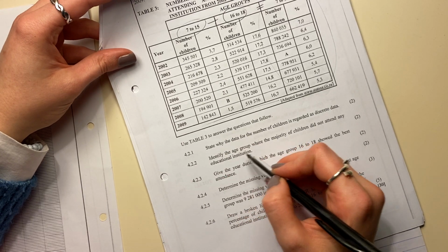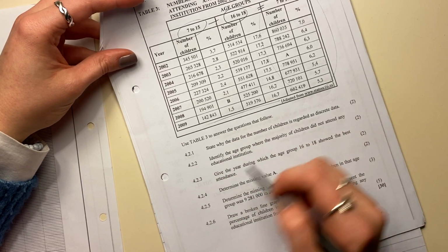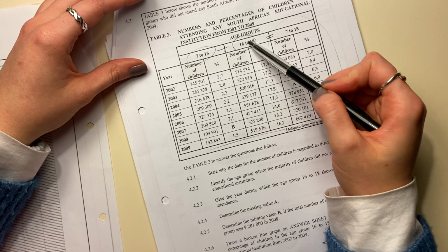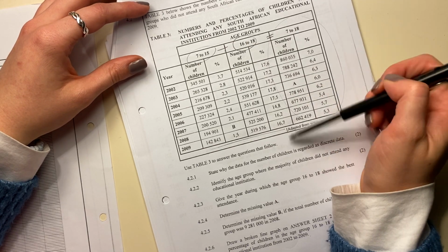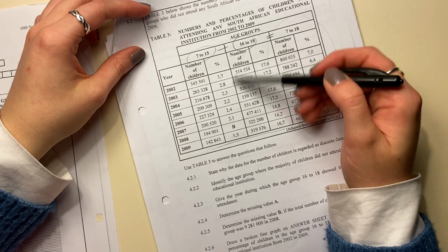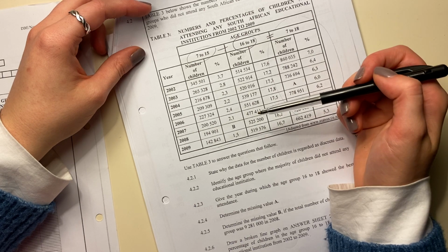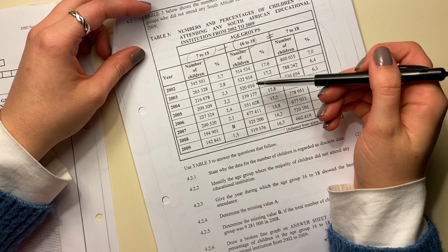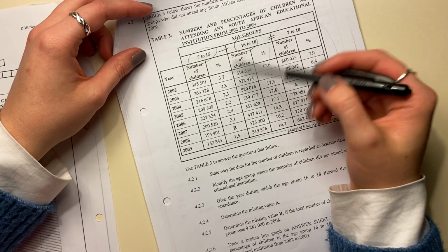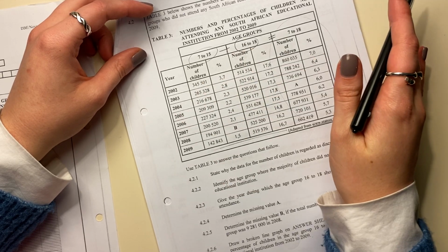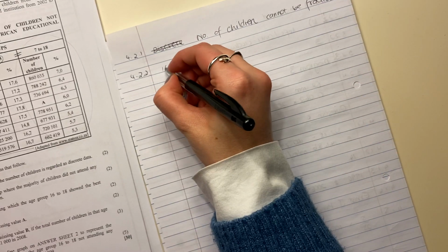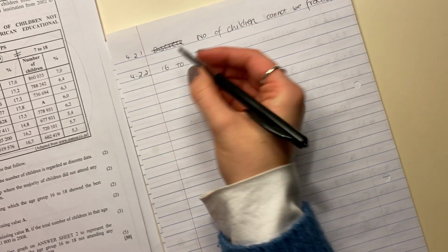4.2.2, identify the age group where the majority of children did not attend any educational institution. So if you look here, the age group is either that, or this, right? You can see from the percentages, and even just from the number of children, that the age group is going to be 16 to 18. This is where a lot of people are not attending school, right? This should make sense to you in the sense that people drop out often after grade 9, right? And so that's a space where they are often getting jobs, etc. Not always by choice, but that is often where they will move out of educational institutions. They generally stay at earlier stages, okay? So it's 16 to 18. Perfect.